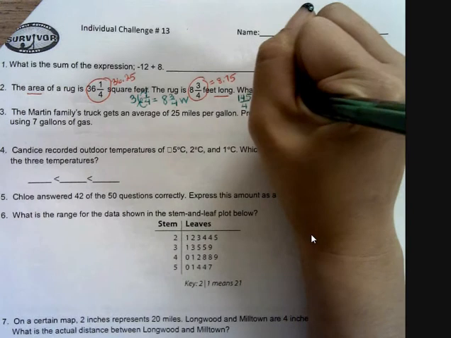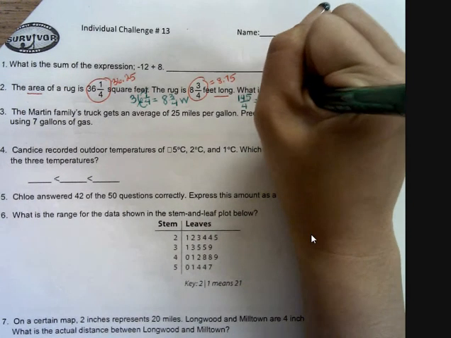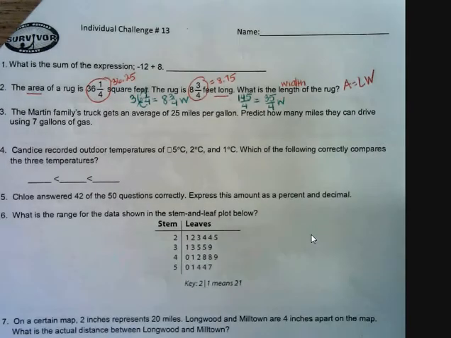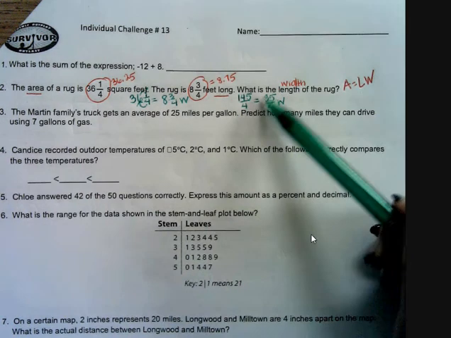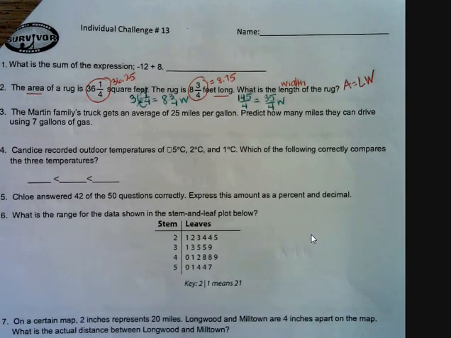So we have 35 over 4 is W. Okay? So to get W by itself, we have to do the opposite operation. So we have to multiply by its reciprocal. And when I say multiply by its reciprocal, we're going to multiply 35 over 4 by 4 over 35.